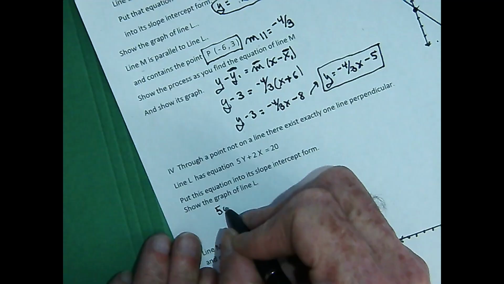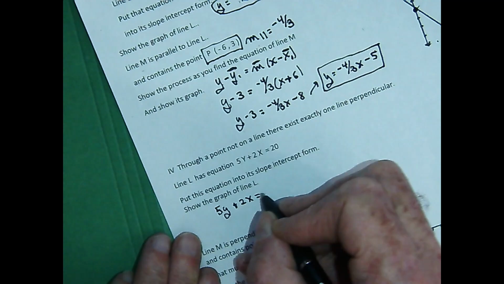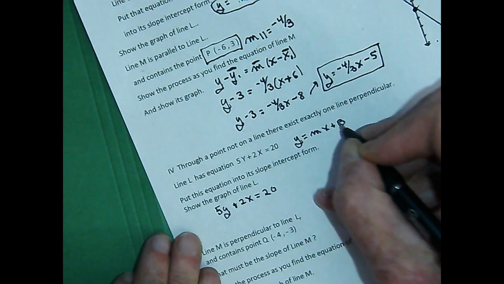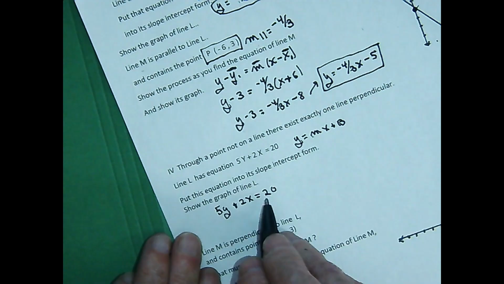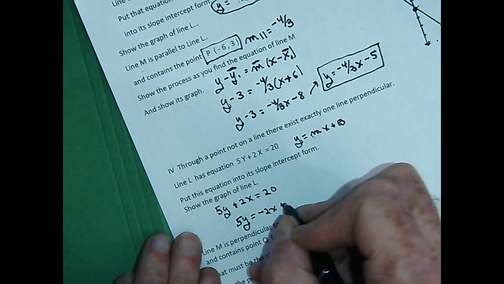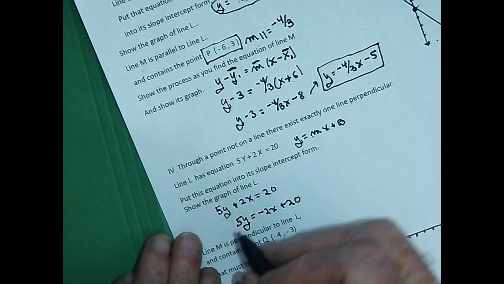5y plus 2x equals 20. And you're bearing in mind that he wants to make this look like y equals mx plus b. When we can make it that way, we'll know the slope, we'll know the y-intercept. I have to first bring that 2x to the other side. This would become 5y equals negative 2x plus 20. But if we want to solve this for y, get y by itself, we'll have to divide through by 5.